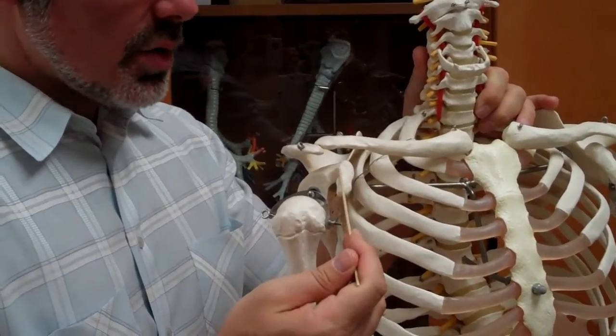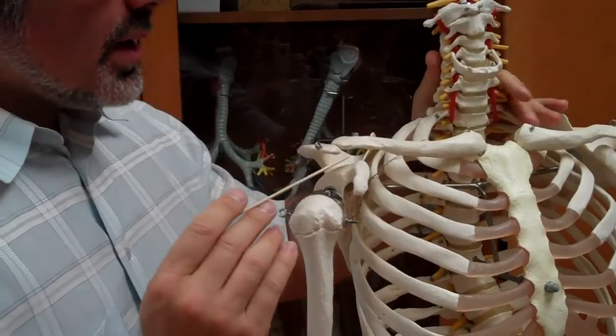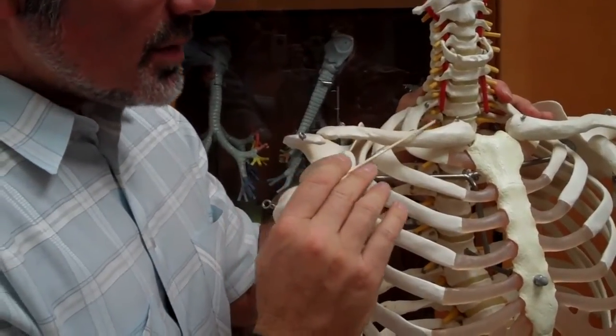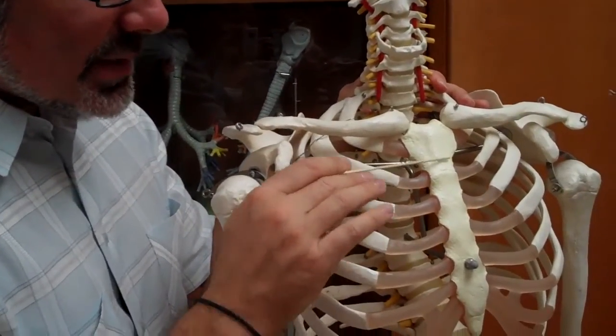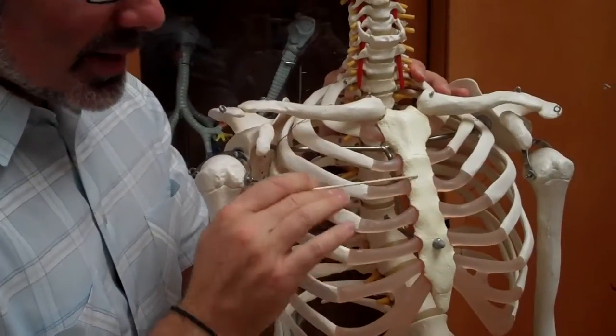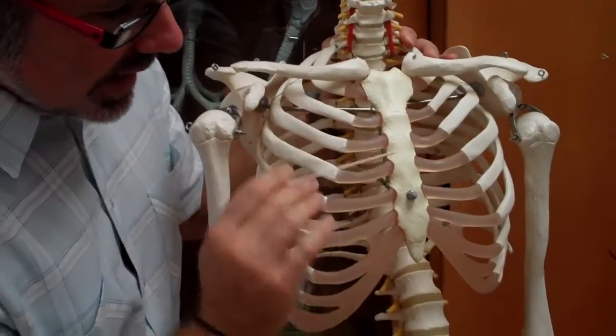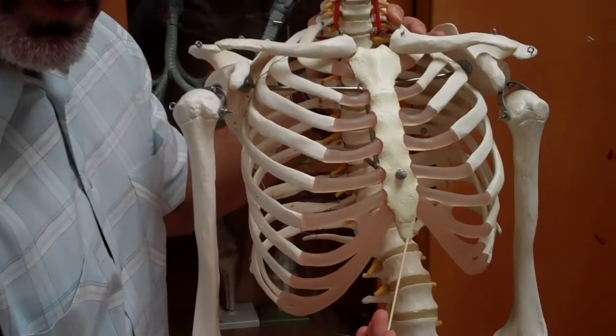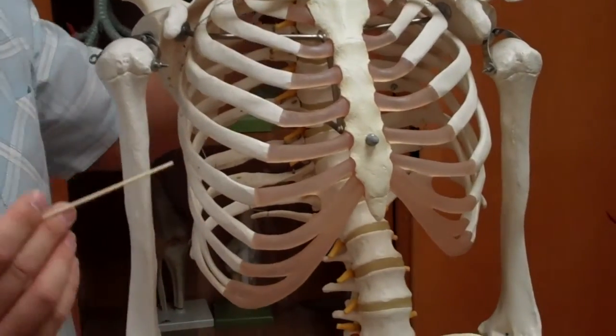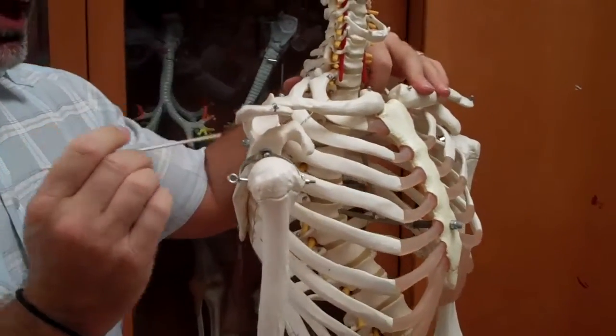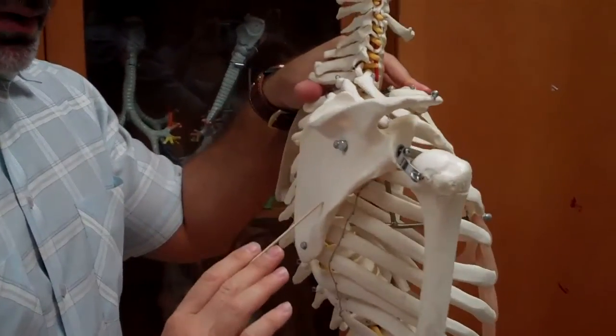There's only one coracoid. Okay, so just a quick review on the sternum. We said that we had a manubrium, the body, which is also the gladiolus, and the distal end of it, the xiphoid process.